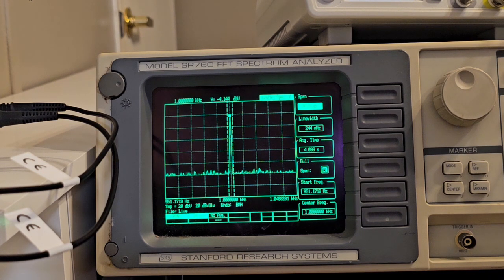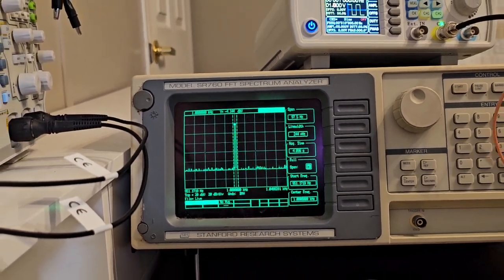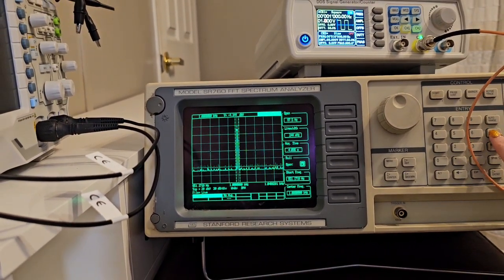Now we can press marker min again. Now we can press auto scale, which is here. Auto scale adjusts the graph scale and top reference to display the entire range of the data. You can press this key at any time to optimize the graph display.